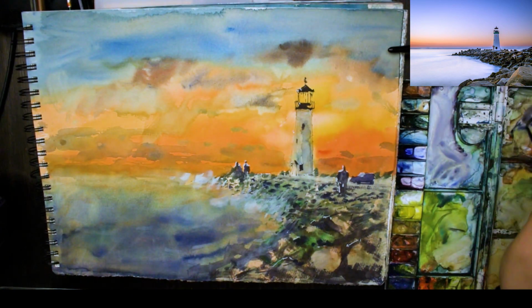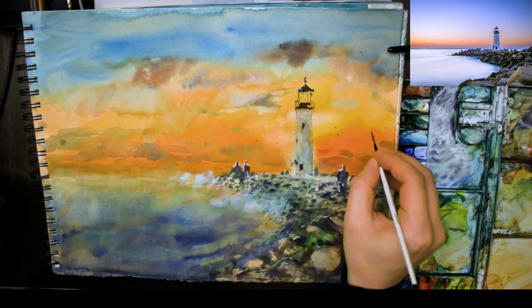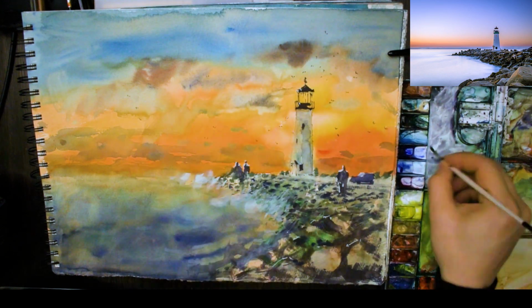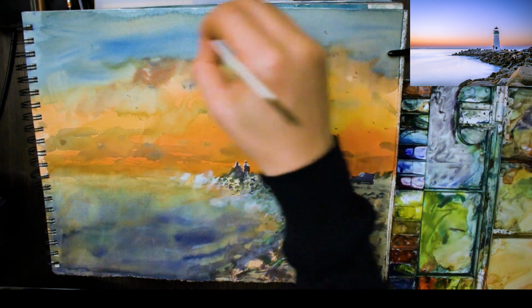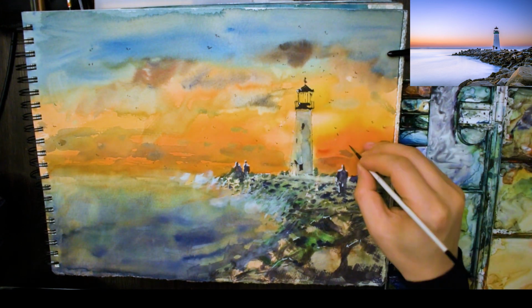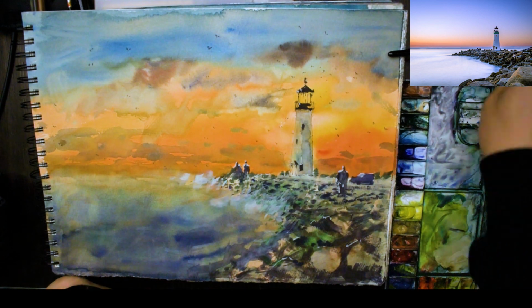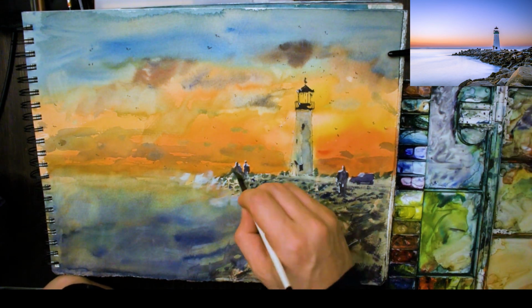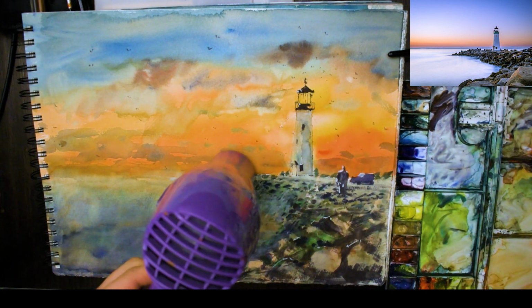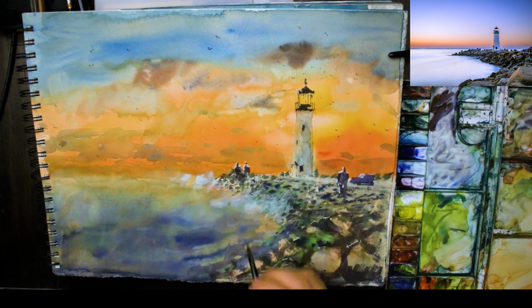And at this stage I'm almost done, putting in these little birds as a finishing touch. That also helps with the perspective and just looks nice as a finishing touch. Everything else from here is really just a bonus.